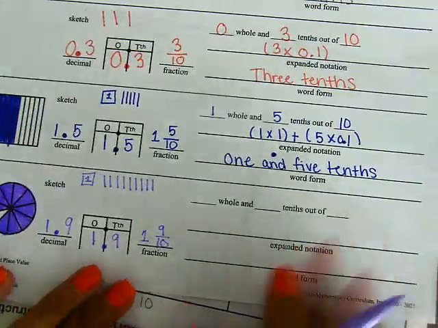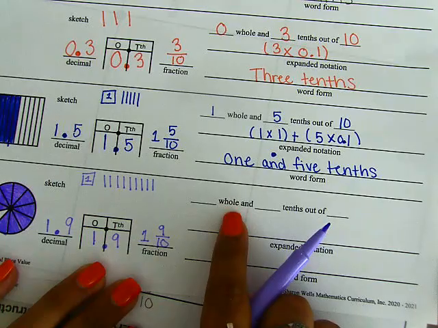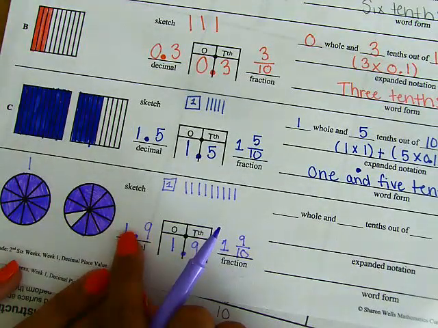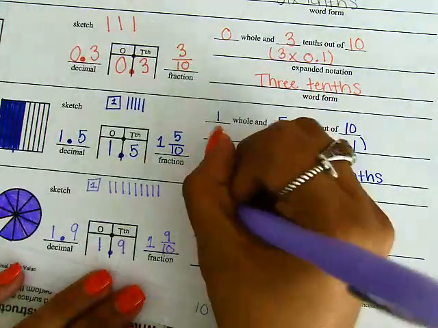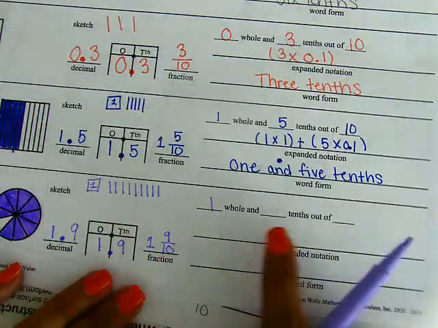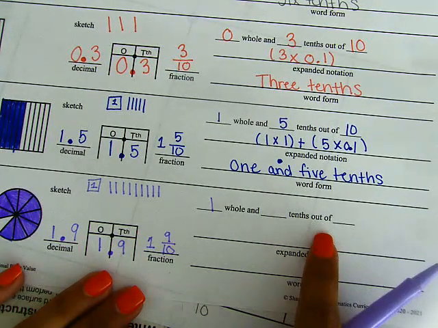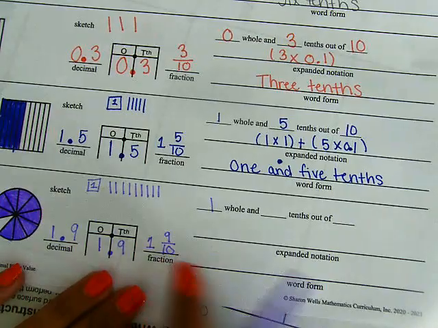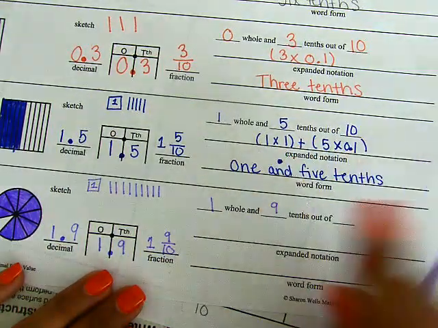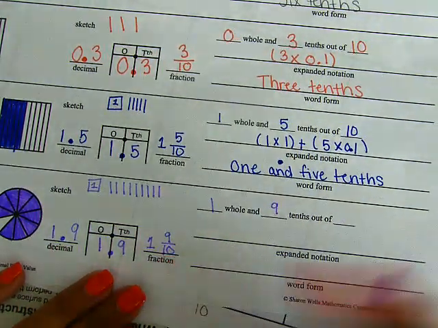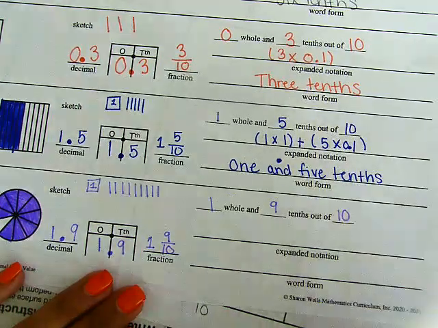So now I look up here. How many whole numbers did I have? I only had 1 whole number, and that was 1. So I have 1 whole, and I have blank tenths out of blank. So I had 9 tenths out of my 10 equal parts.